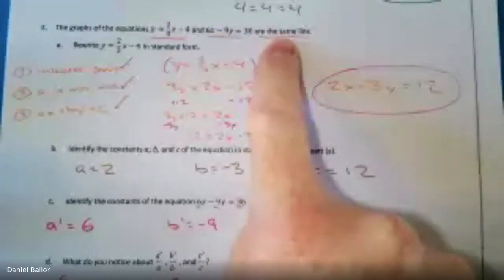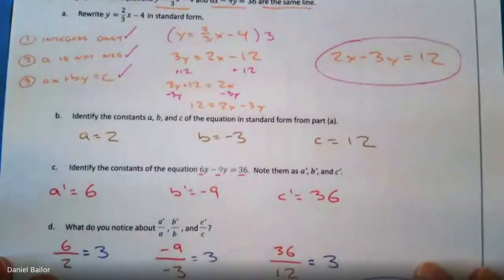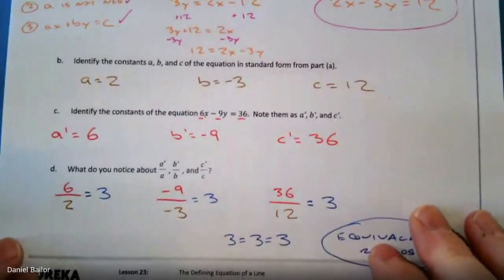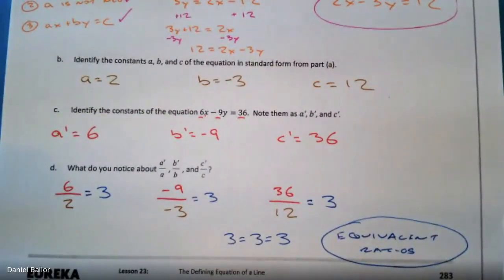So they told us at the beginning that these equations are the same line. And then we used some math to prove it. We did not have to graph them. We could just do the math. So we missed out on the graphing fun, but we'll be okay. So that is what we're doing today. That is the work. That is the exercises. I think there's a few more exercises we want to do just for a little bit more practice.